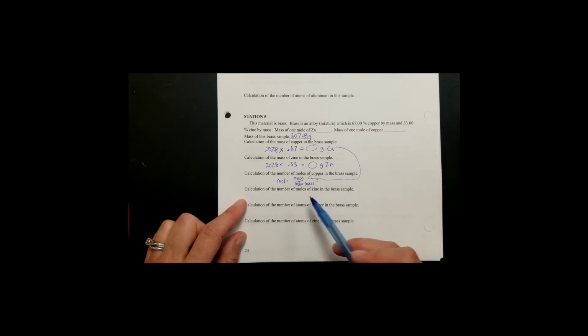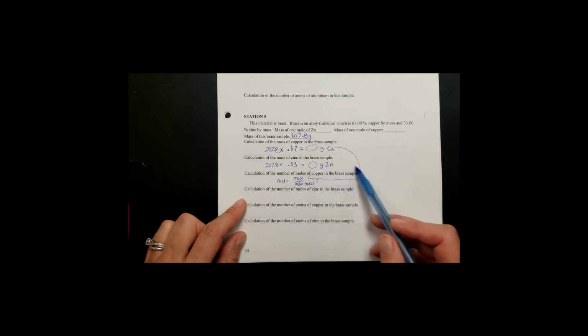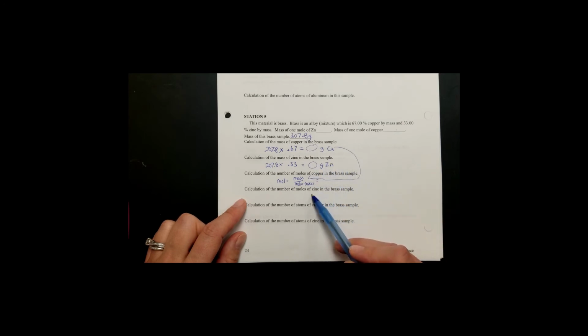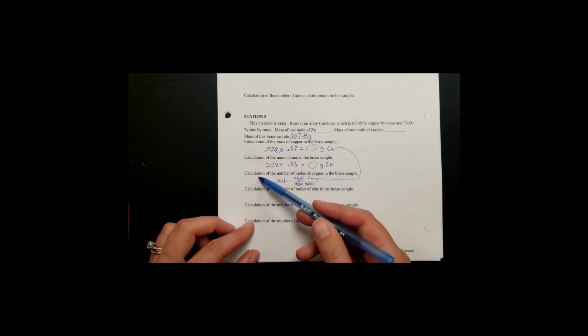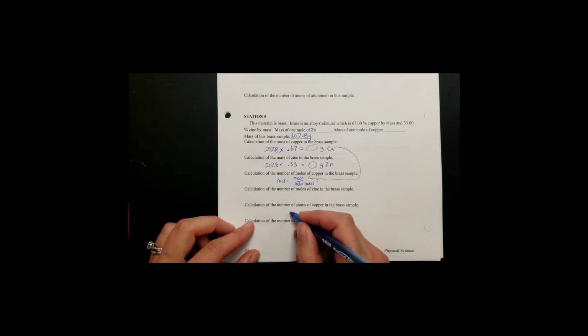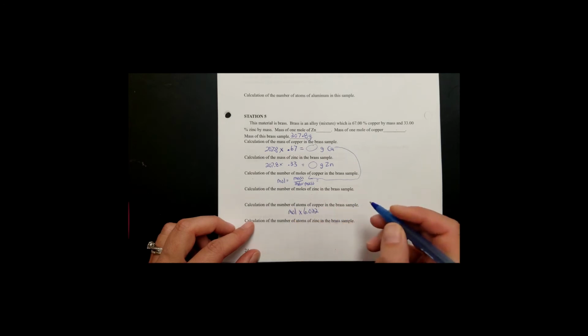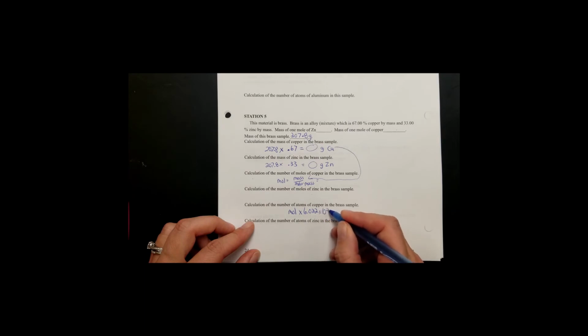You do the same thing for zinc using this gram amount and the molar mass of zinc. For the number of atoms, you're going to take the moles that you calculated in these two problems here and multiply by Avogadro's number. So this would be copper moles and then zinc moles here.